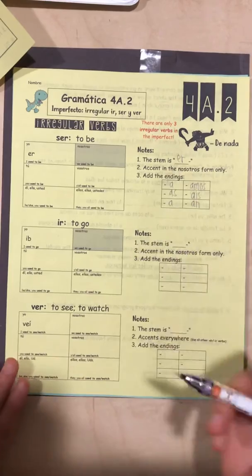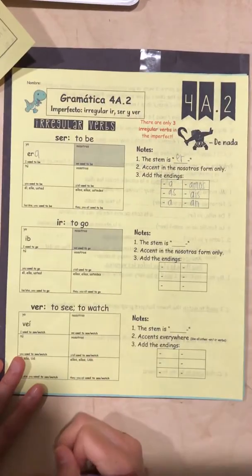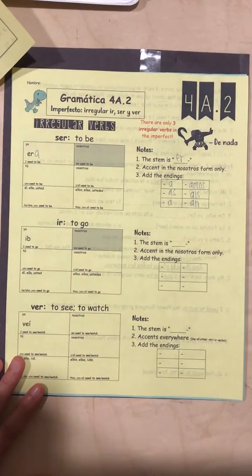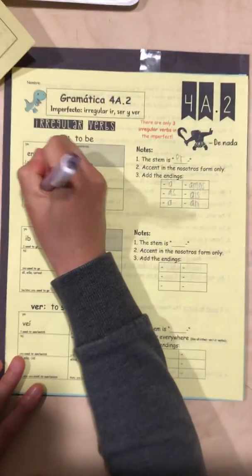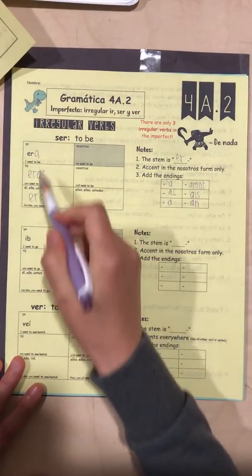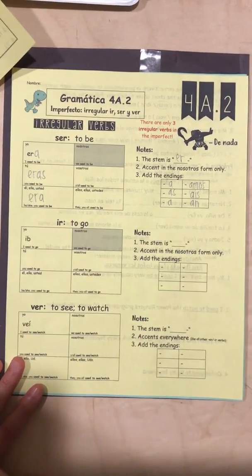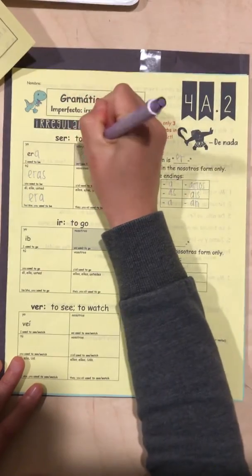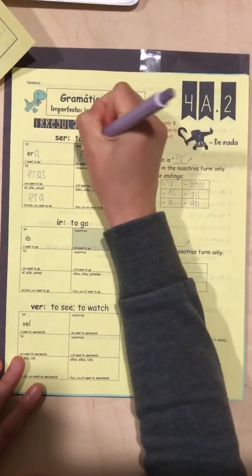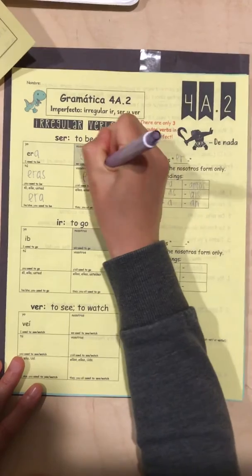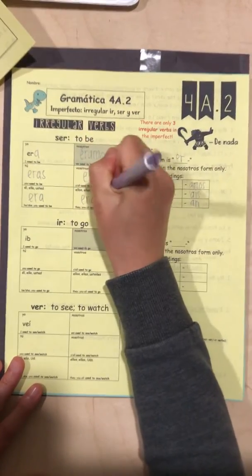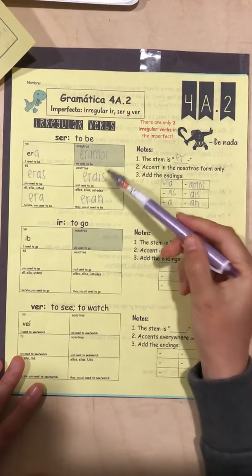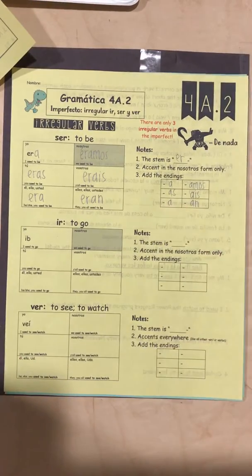So, yo era, I used to be your teacher. Yo era tu profesora. Tú eras. Él, ella, usted era. And yes, these are exactly the same. You would know by the context. Nosotros éramos. Accent over the E. Vosotros erais. Ellos, ellas, y ustedes eran. Again, the only accent is in the nosotros form over the E.